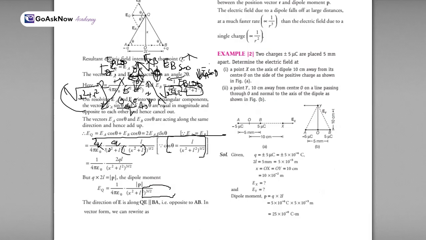And due to cos, what is cos theta in this triangle? This is theta, this distance is L, this is x. So cos theta in this triangle will be equal to base upon hypotenuse, and it will be equal to L by x square plus L square to the power half. Okay, if you calculate this, you will get this value only. So try to find out that it is similar to that.